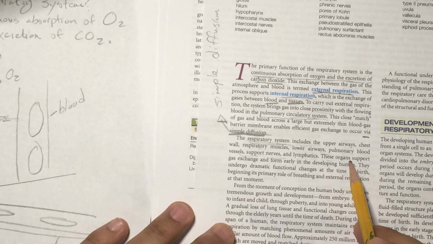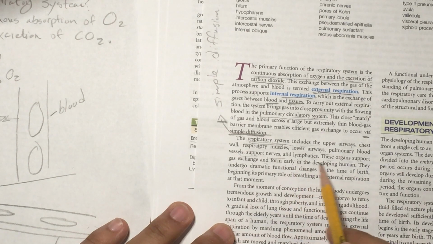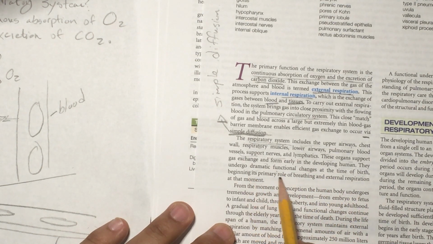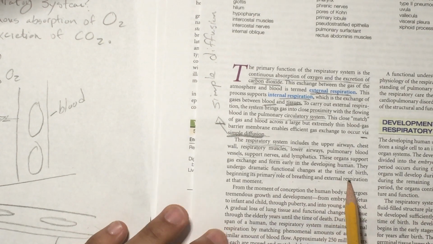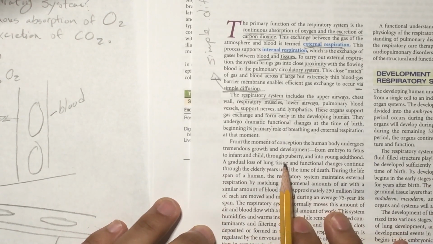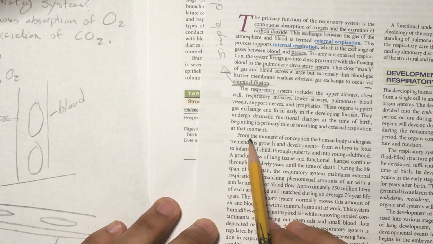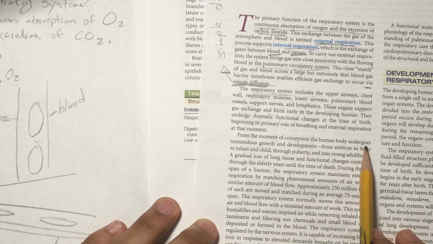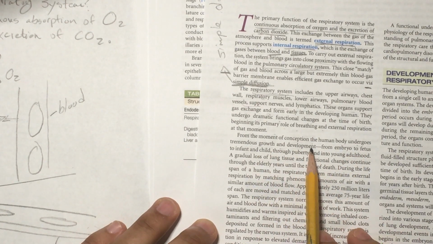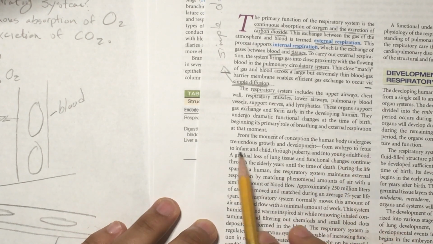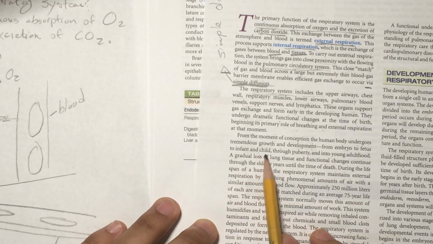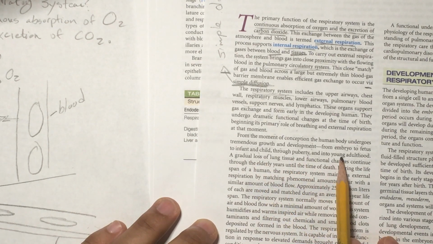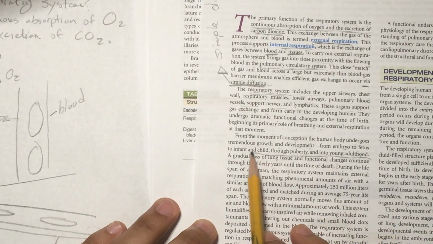Now they say these organs support gas exchange and form early in the developing human. They undergo dramatic functional changes at the time of birth, beginning its primary role of breathing and external respiration at the moment. From the moment of conception, the human body undergoes tremendous growth and development, from embryo to fetus, to an infant and a child, through puberty and into young adult. So they tell you here what happens.